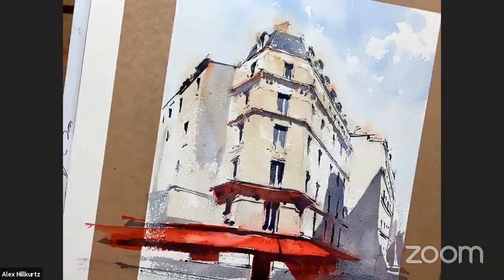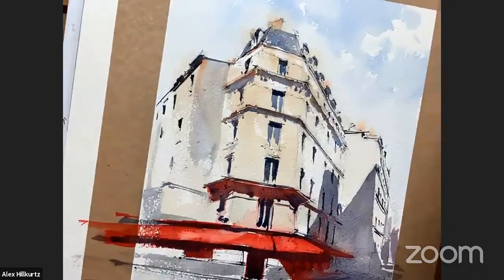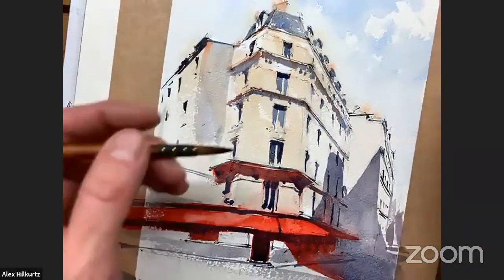Right, I think I want to just continue with some of these little shadow details. It's coming together. We're getting there.